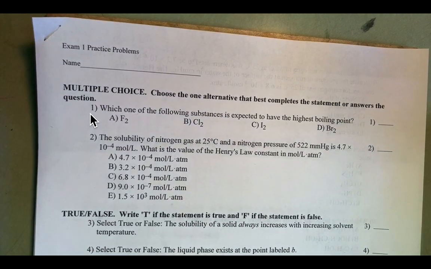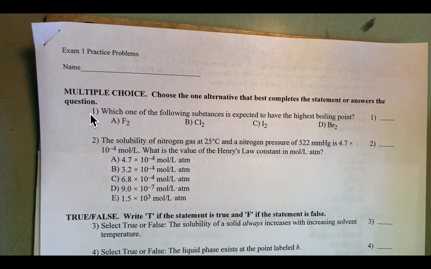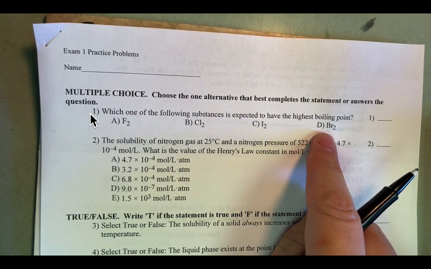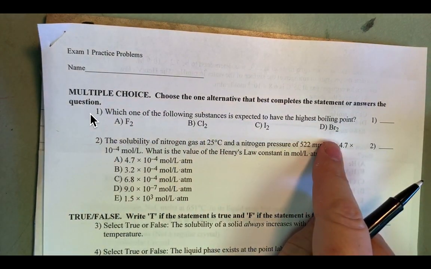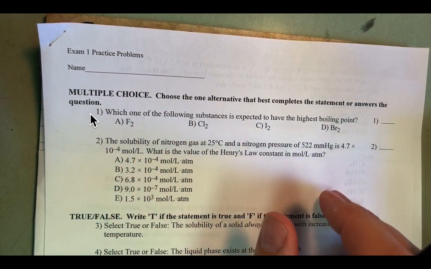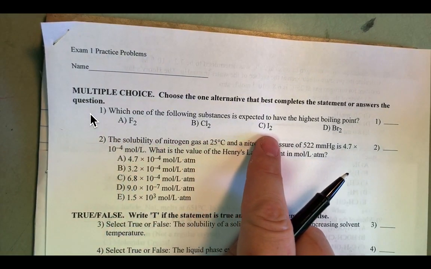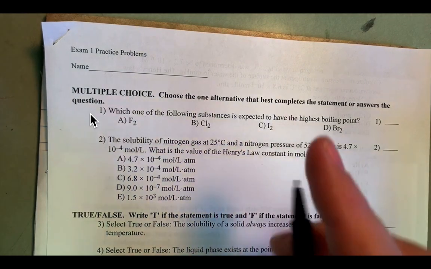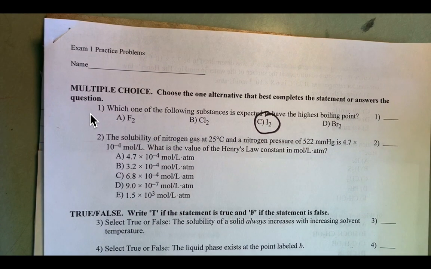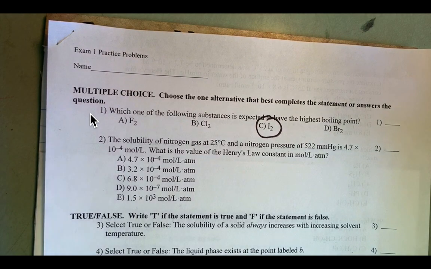All right, so here for number one, which of these substances is expected to have the highest boiling point? None of these substances are polar, and none of these are capable of hydrogen bonding. In that case, whichever one is the heaviest will have the strongest intermolecular forces. If you look at your periodic table, I2 has the heaviest molar mass, so I2 will be the one that will have the strongest surface tension. It will be the hardest to melt, the hardest to boil, so it will have the highest boiling point.